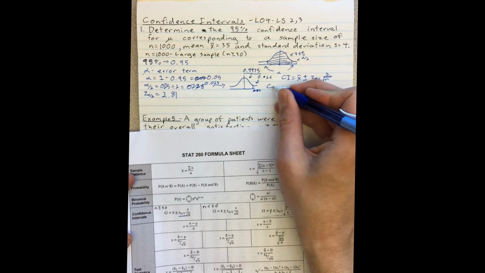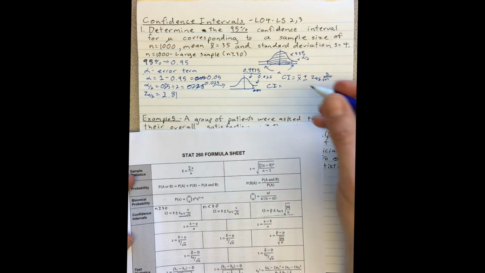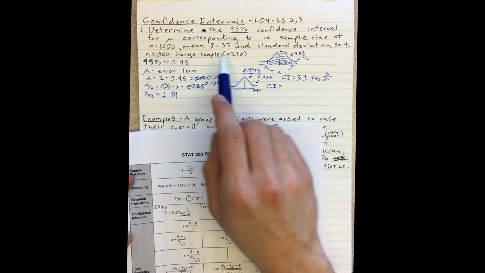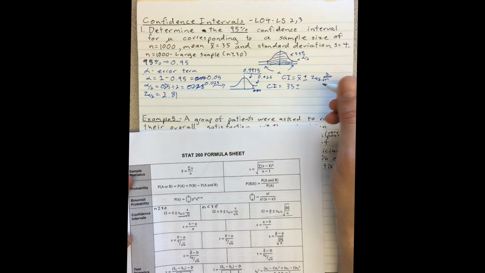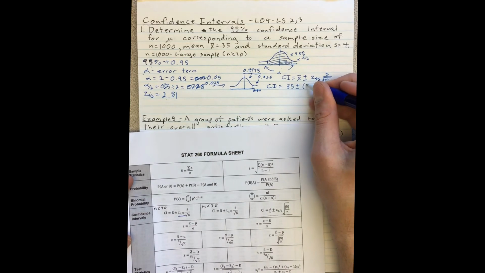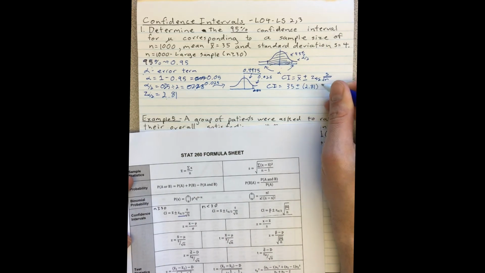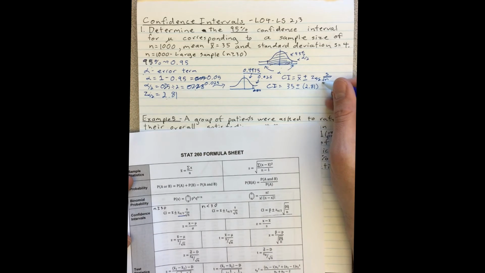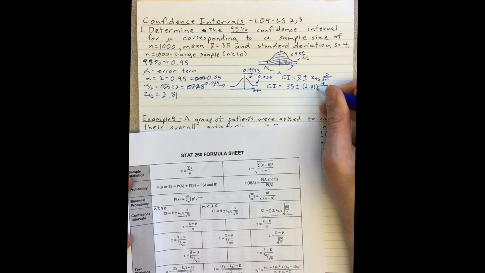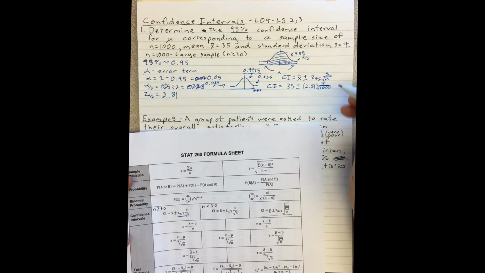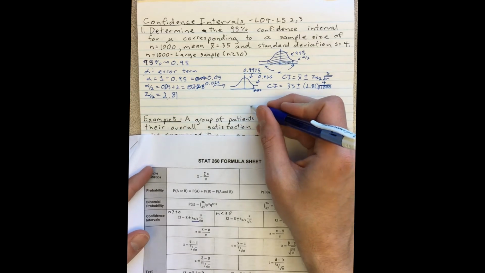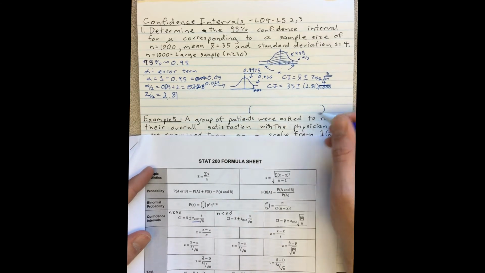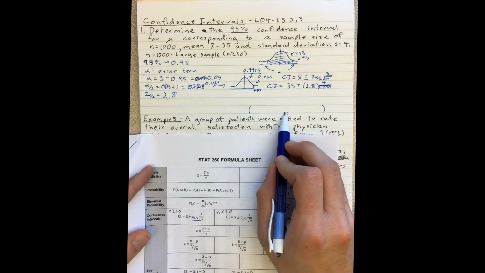If I plug in the values, my x bar is 35, plus or minus z, which is 2.81, s is 4, so 4 goes on top, over the square root of 1,000. In the end, I want to have an interval, and we're going to write it in little brackets with a comma in between.